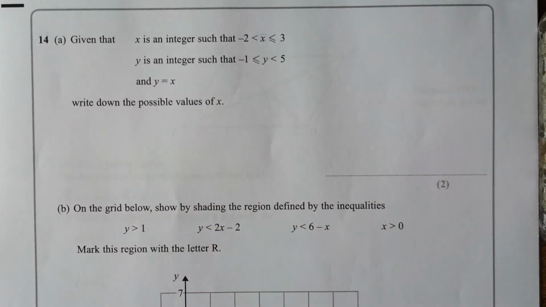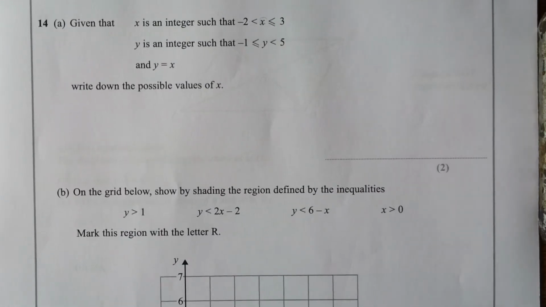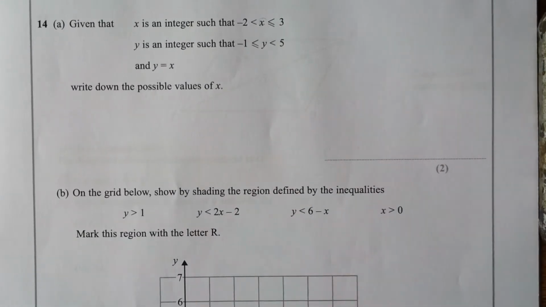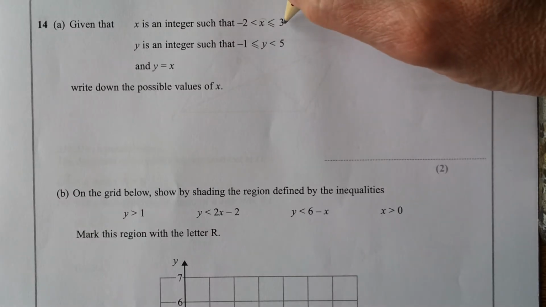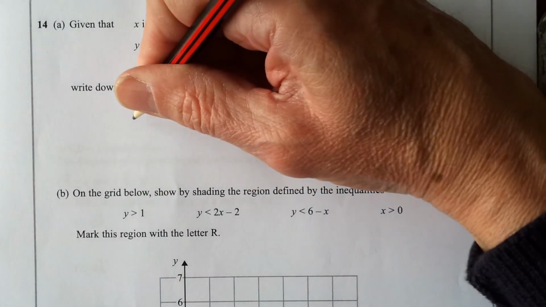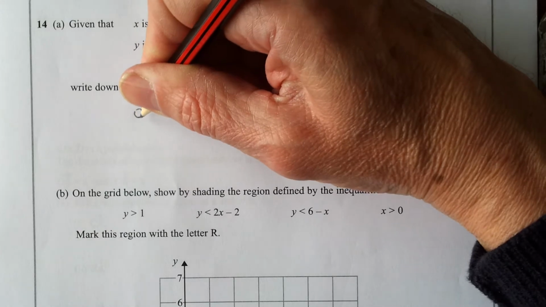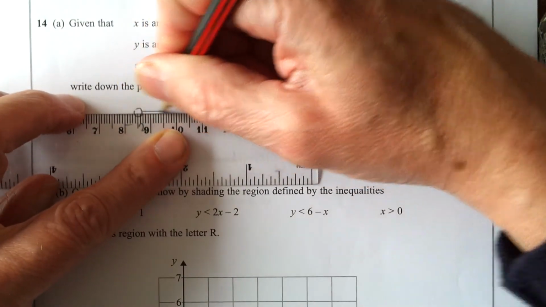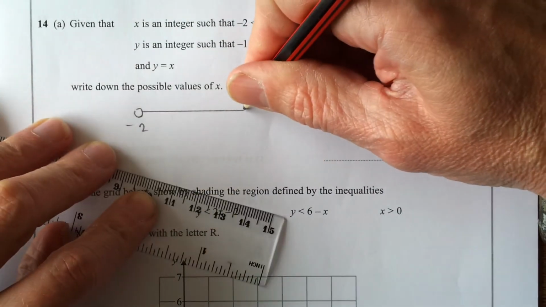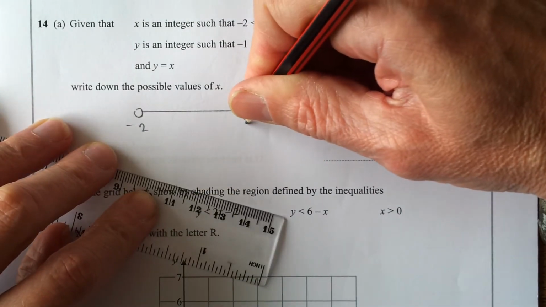Now what I'm going to do is just put some number lines. We could do it straight away from this, but I'll draw some number lines to give some understanding of what's happened. So we've got -2 up to 3.